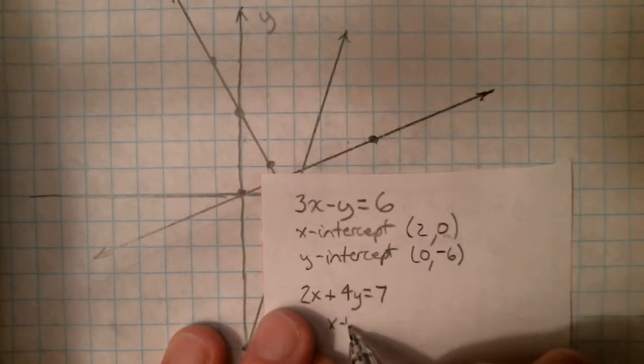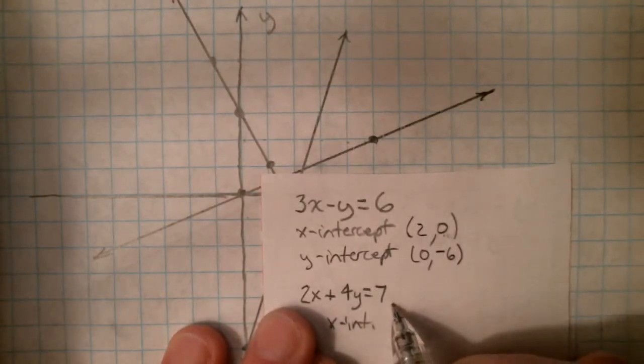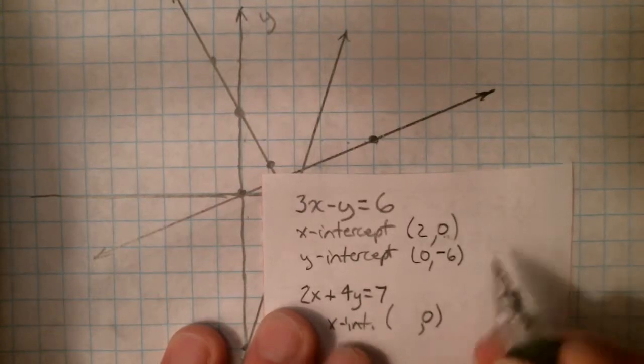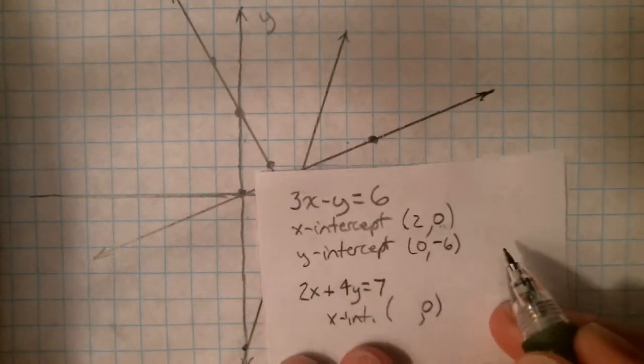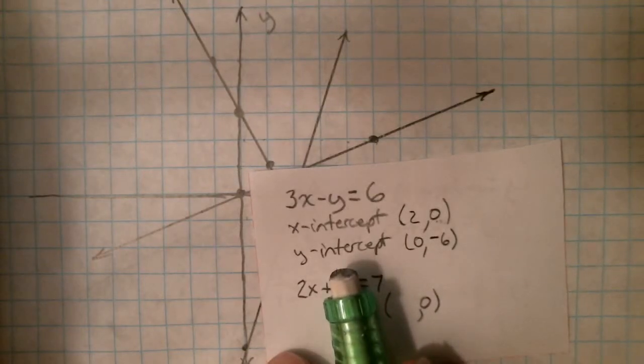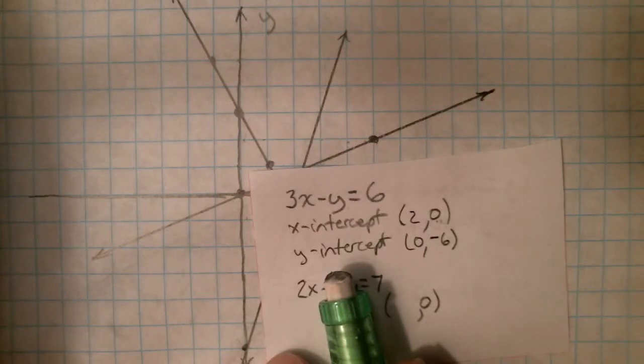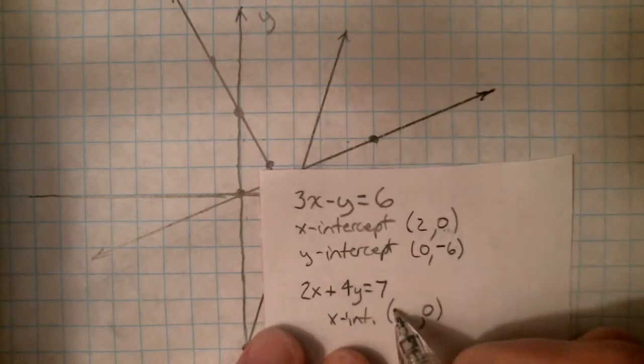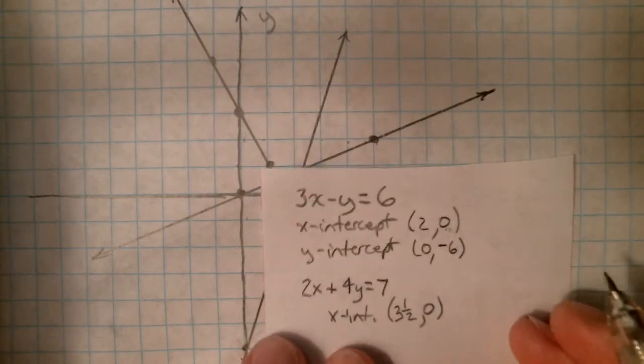So I want to find the x-intercept and the y-intercept. All right, to find the x-intercept, I let y be 0. So if I let y be 0 in this case, all right, cover up my y, then I've got 2x equals 7. Well, if 2x equals 7, then I divide by 2, and I get x equals 3.5. That's okay. 3.5 is not hard to graph.